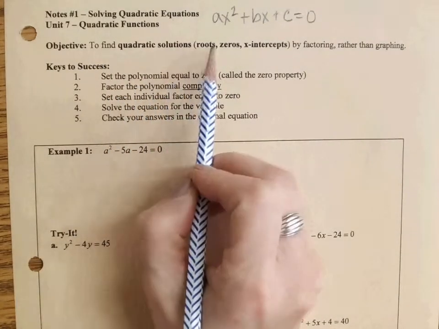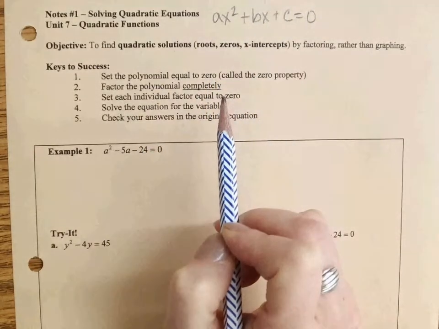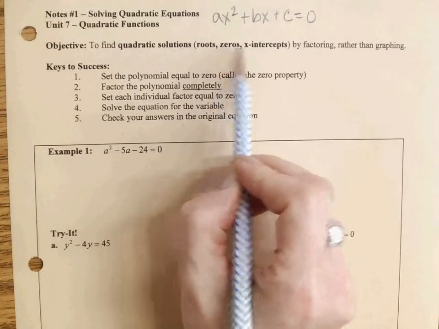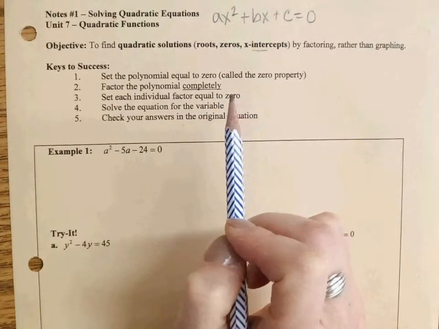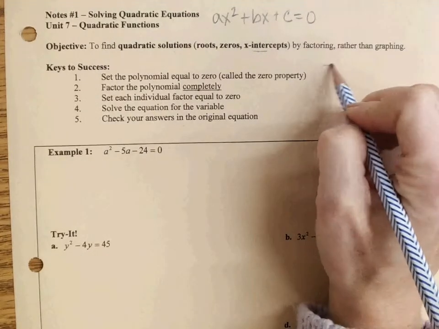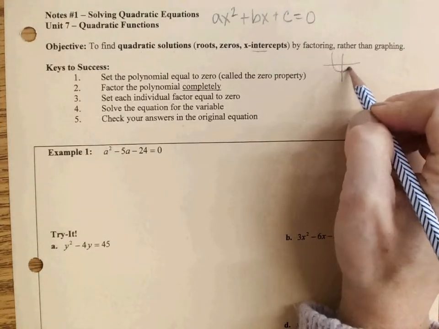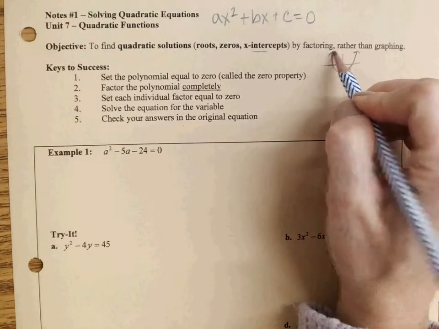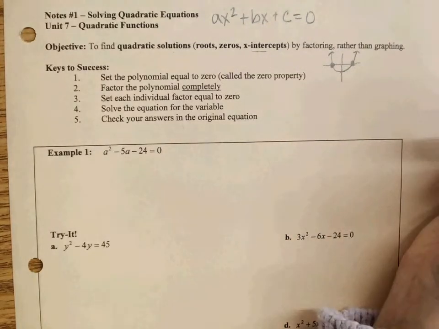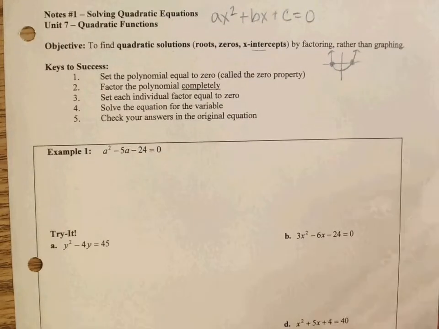Quadratic solutions are also known as roots, zeros, x-intercepts. We'll do it by factoring rather than graphing. We did finding x-intercepts in the first half of the school year. So if you remember, if I gave you a coordinate plane and you had, let's say, a parabola, it's right here where they intersect the x-axis, and that's what we're solving for today by factoring, okay?